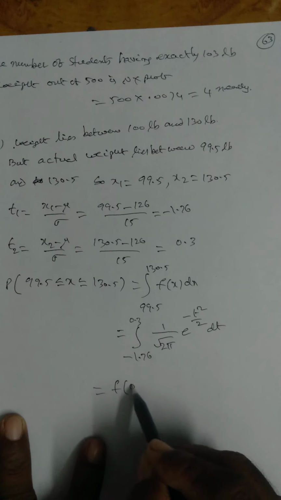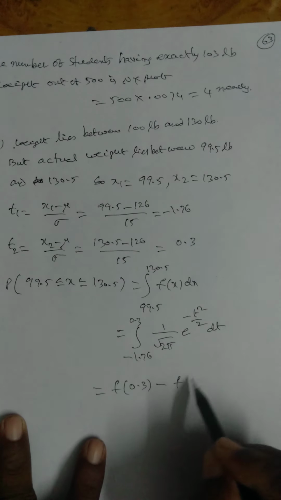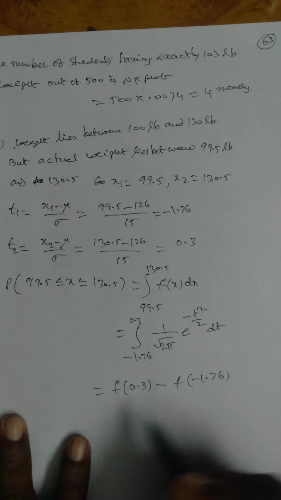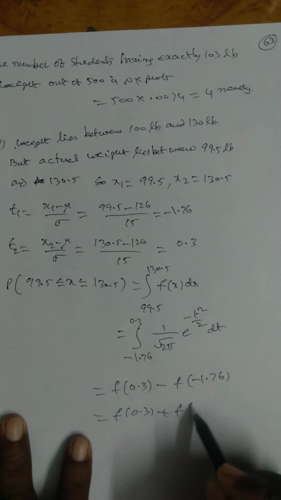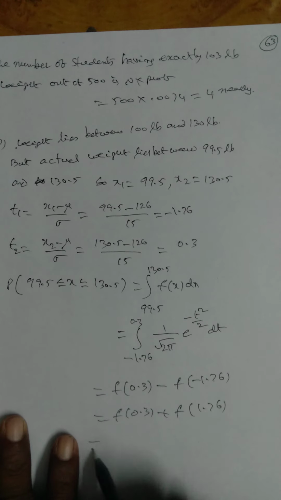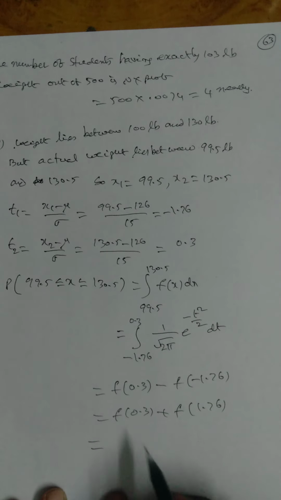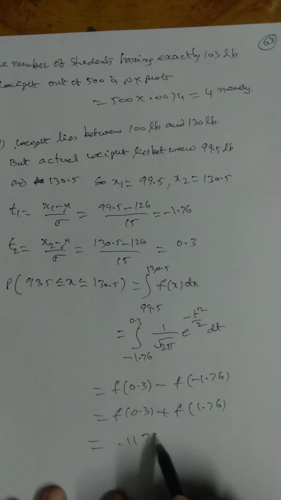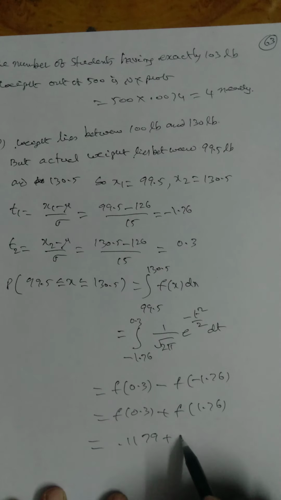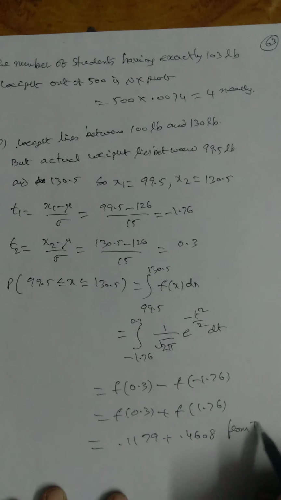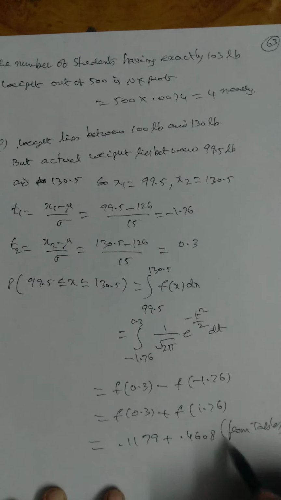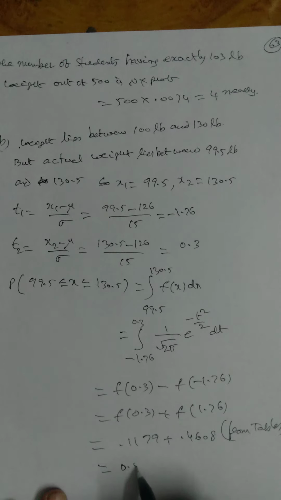F of upper limit minus f of minus 1.76, f of 0.3 plus f of 1.76. So 0.1179 plus 0.4608 from tables, 0.5787.